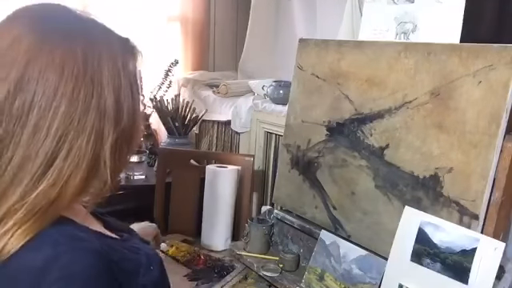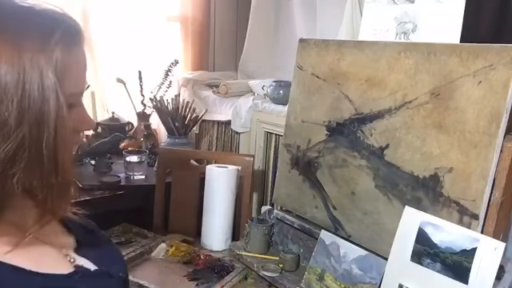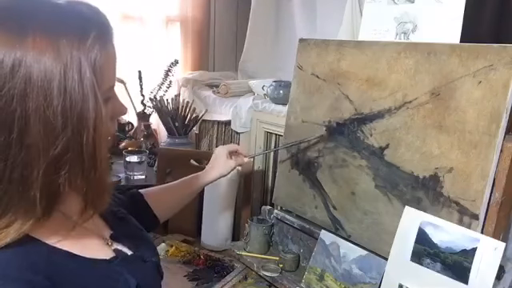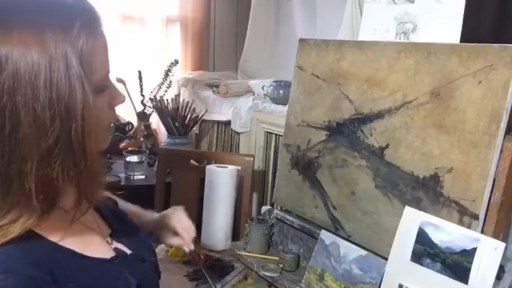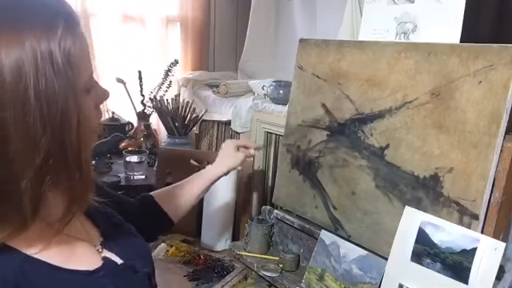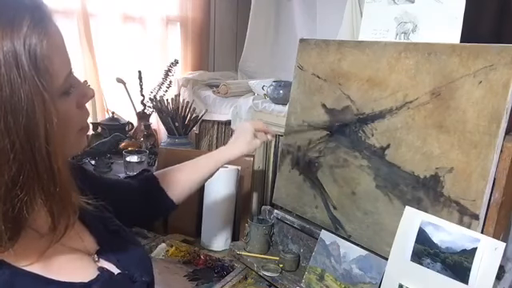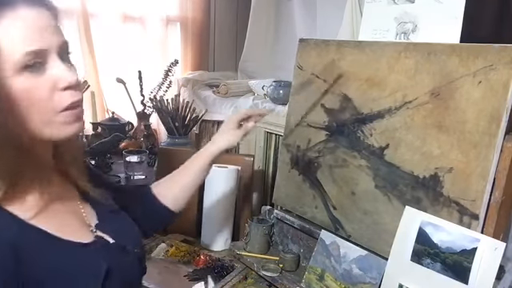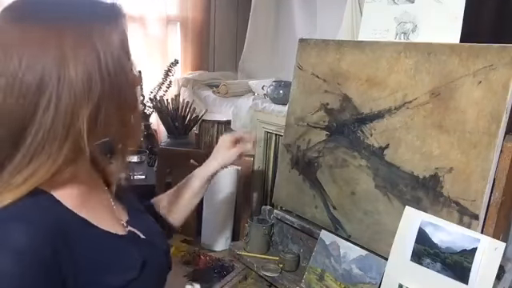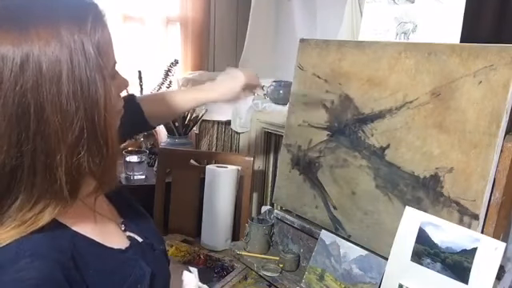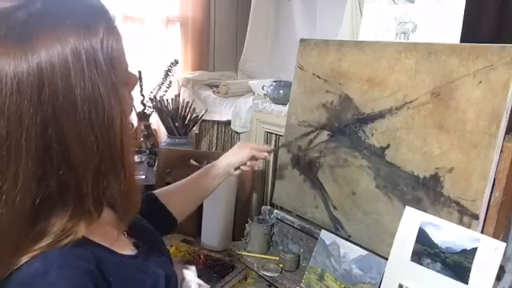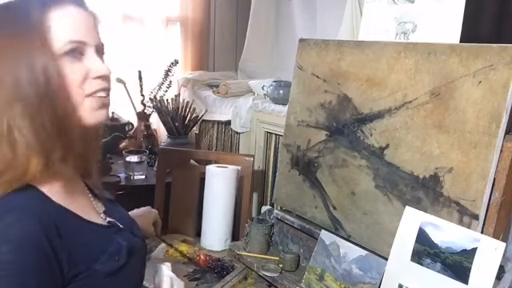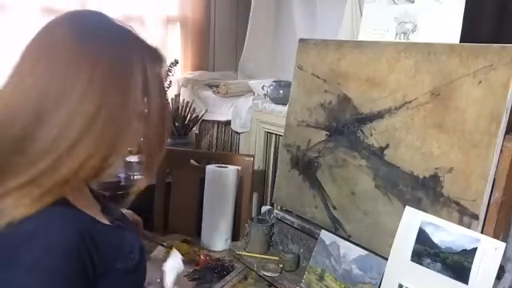All right, so now I'm looking at this and I'm thinking about this as being a middle tone, kind of middle tone dark right here. All of these edges on this mountain back here are going to be really soft, really diluted. Non-defined? I never can find the right words.